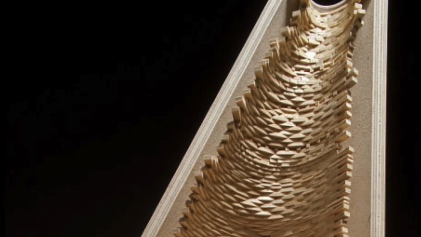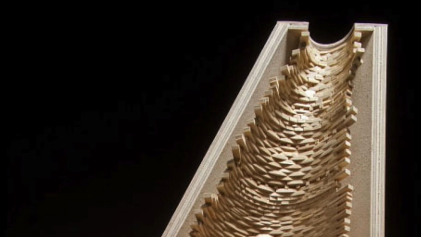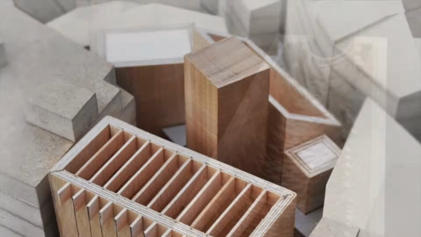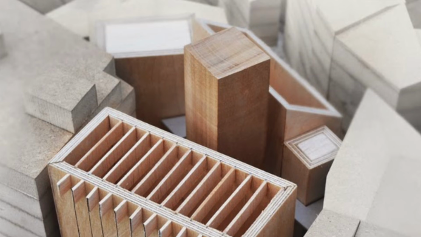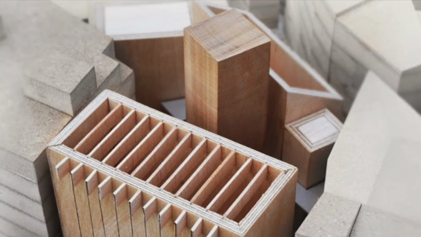When considering what materials to construct your model with, remember that a model is meant to convey a design idea, so choosing a family of materials that will best communicate that idea is the primary goal.